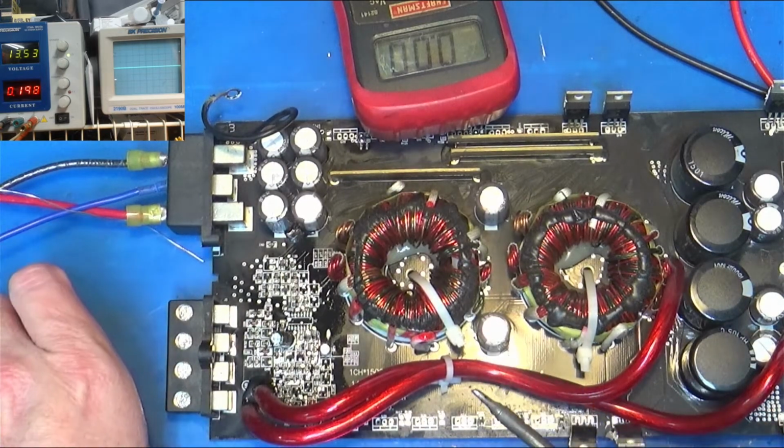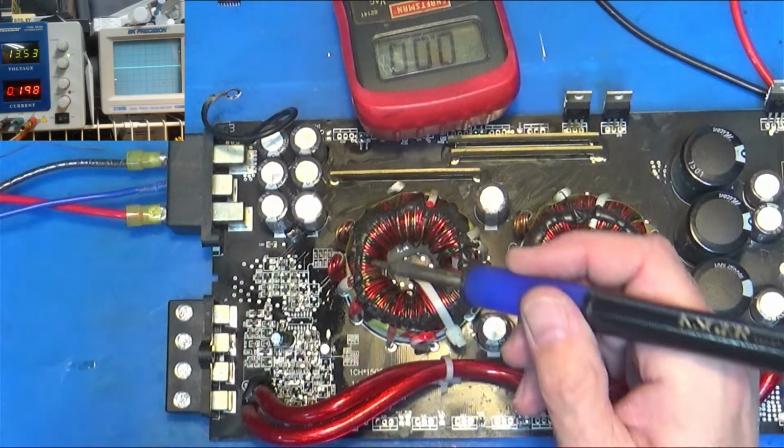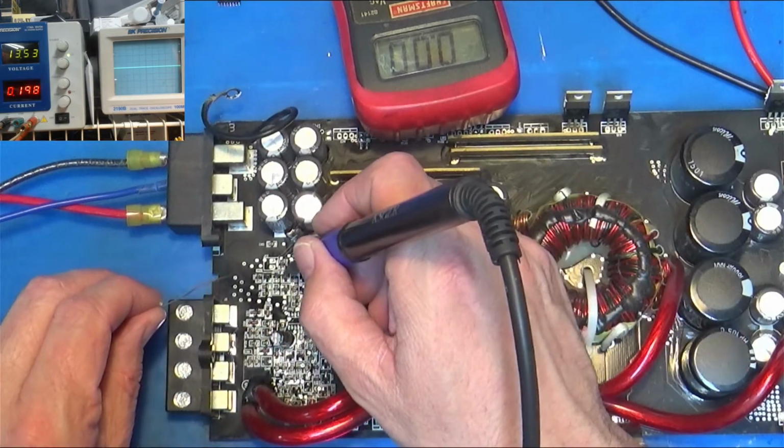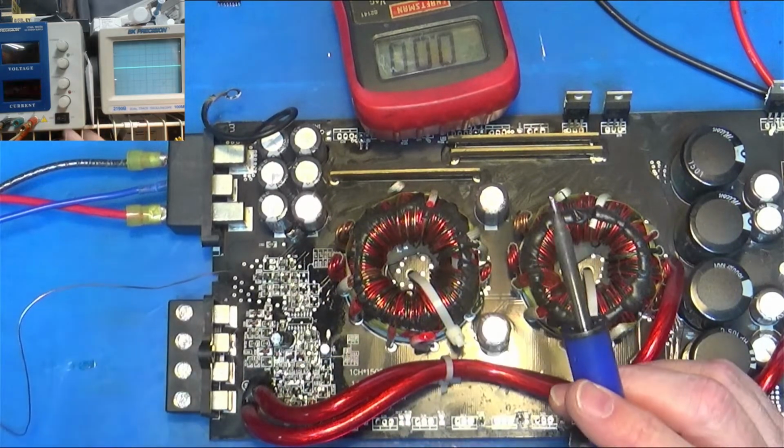Same procedure. I'm going to keep this chip right here. Oh, I forgot to turn the power off. There we go.